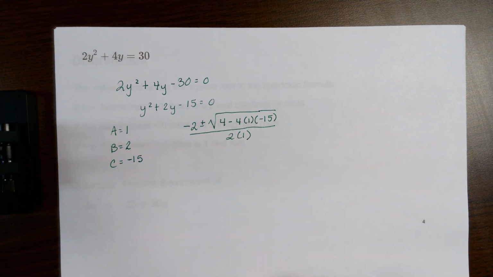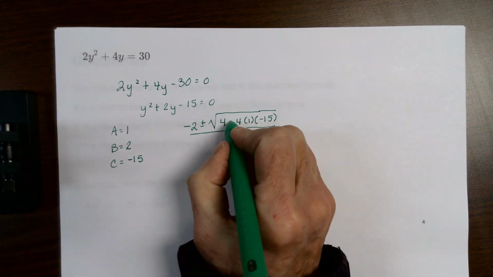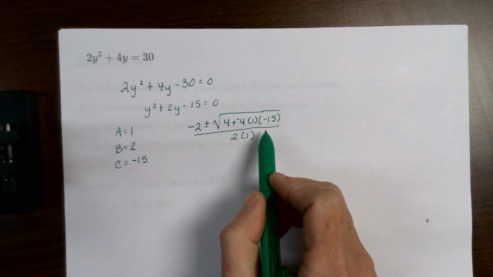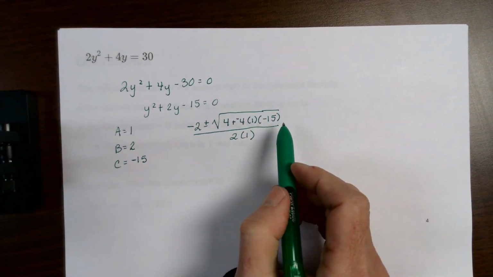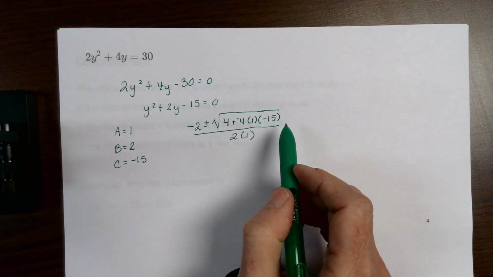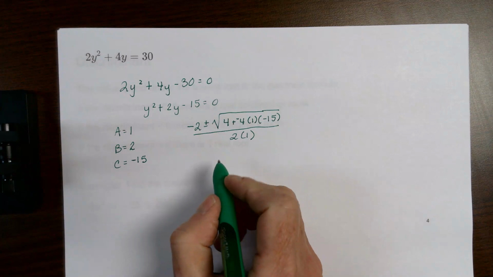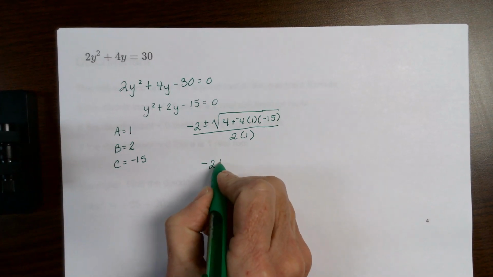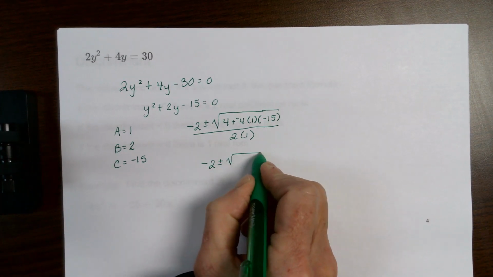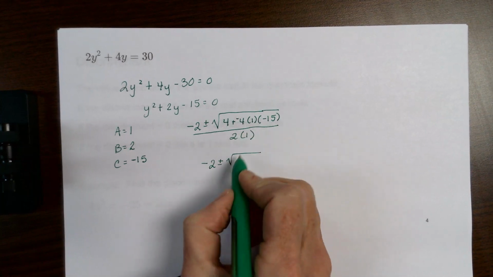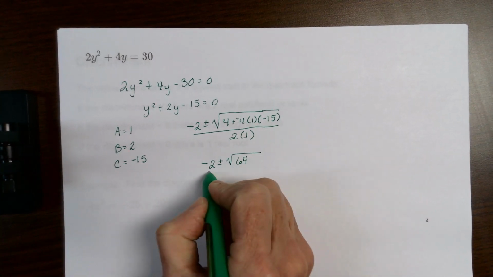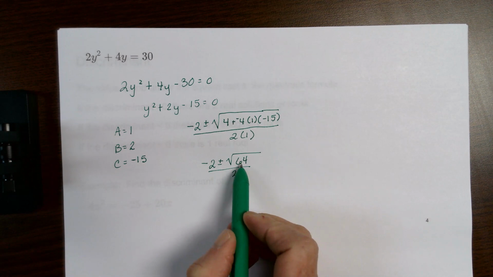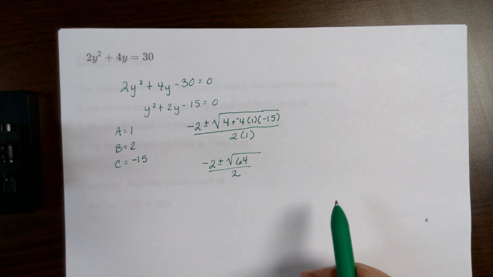Okay, that's just plugging it into the quadratic formula. So again, I'm going to add the opposite of my second number. So I have a negative 4 times negative 15, which is going to give me a 60. So I have negative 2 plus or minus the square root of 60 plus 4, which is 64, over 2. And I can get a whole number out of that square root.